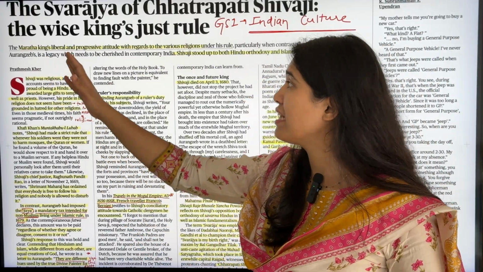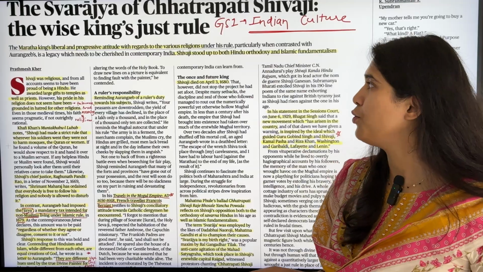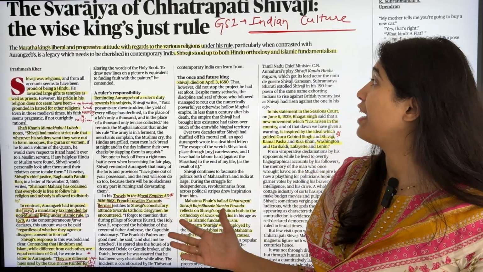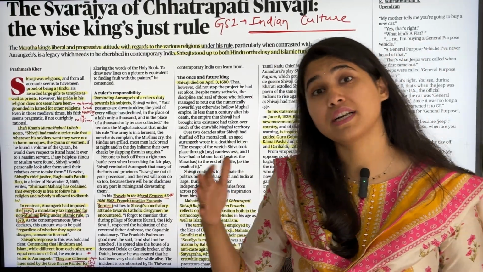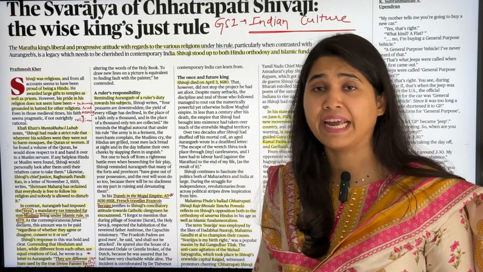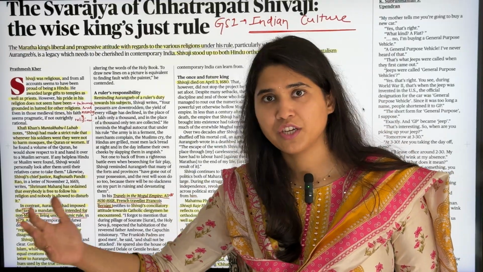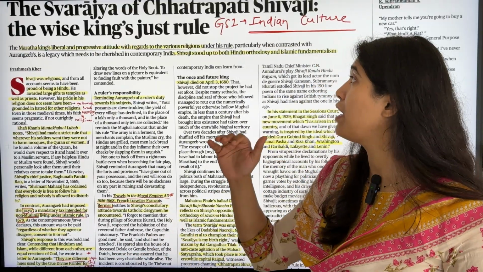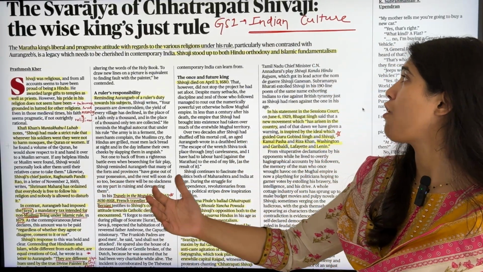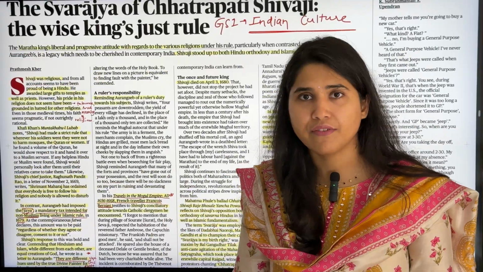So the Maratha king had a very liberal and progressive attitude with regards to various religions, right? It was in contrast with the orthodox view of Aurangzeb. Okay, that's why he is more hailed, right? And Shivaji was not against any religion. Shivaji stood up to both Hindu orthodoxy and Islamic fundamentalism. He did not even tolerate the orthodox type of Hinduism. He was progressive in all religion.